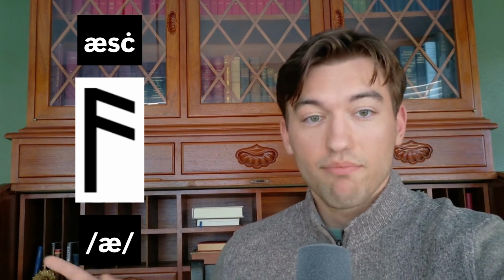This is dai, meaning day, and makes the d sound. This is ak, meaning oak, and makes the ah sound. This is ash, meaning an ash tree, and makes the ah sound. This is ur, which seems to mean a bow, and it makes the u sound. This is eor, which might have been an eel.